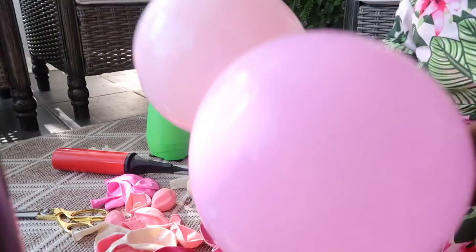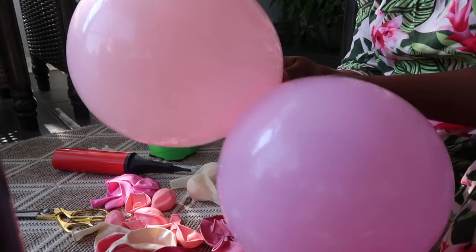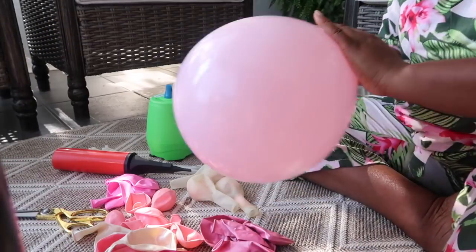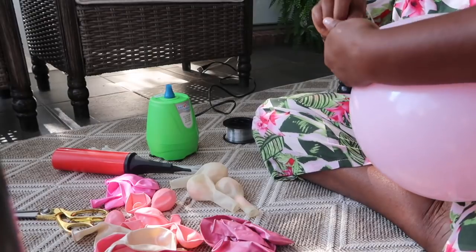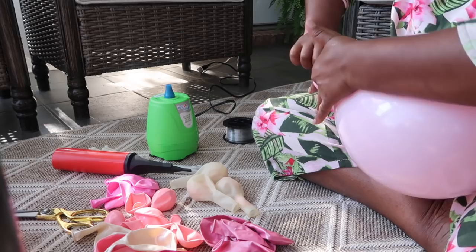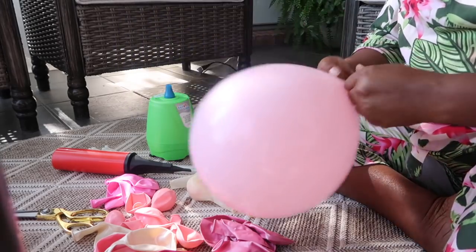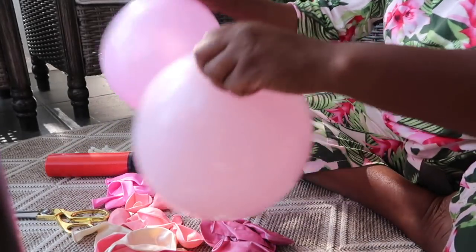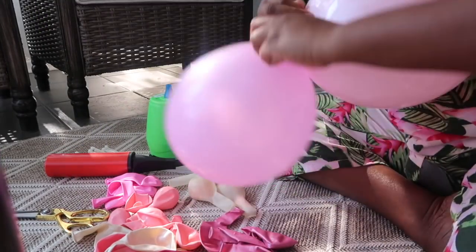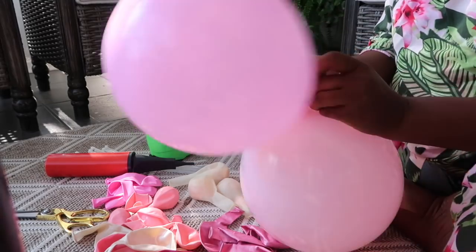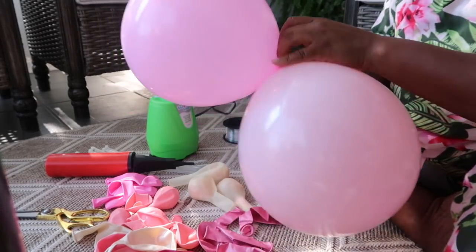And as you can see, when you double stuff the balloon, it is less opaque than when you single stuff. So it just depends on your preference. I'm going to get these tied up into quads, and in order to create a quad, you just get 4 balloons and you tie them all together. So you'll tie 2 together and then you'll connect 2 more. So I'm going to get started blowing up balloons.